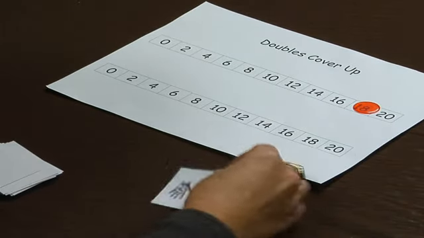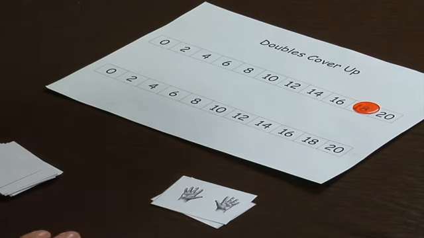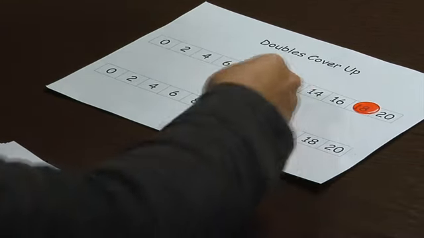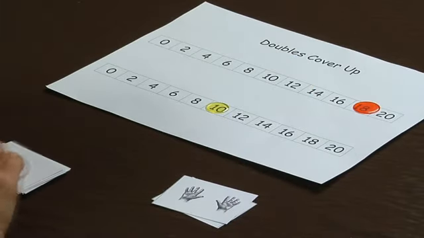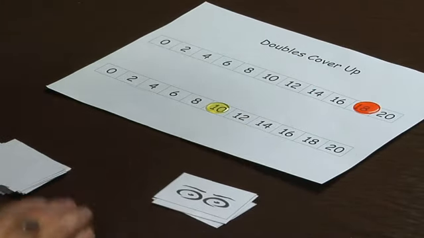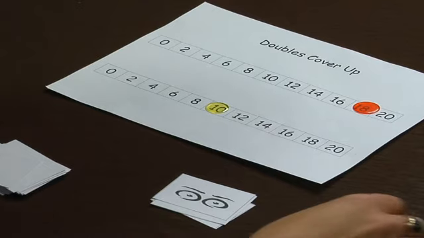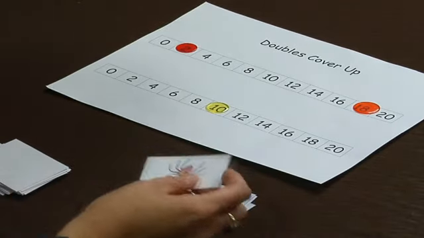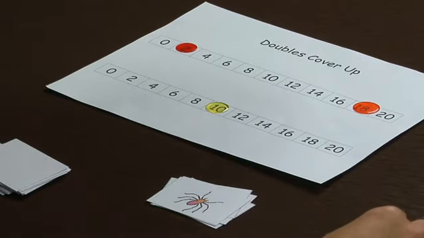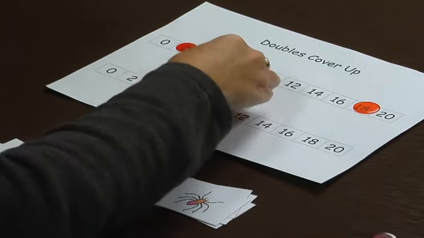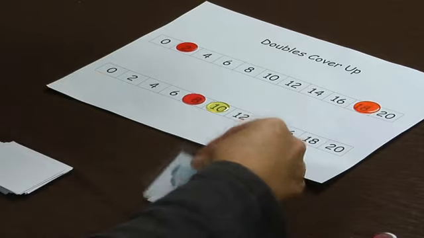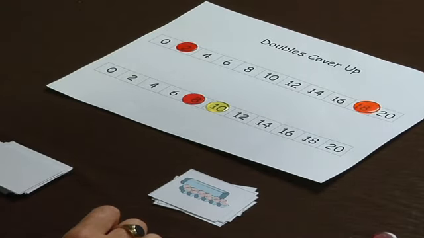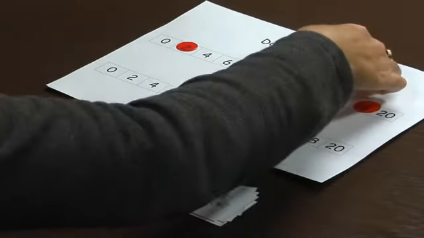My partner turns over a card. The high five fact. 5 plus 5 is 10. So on their board, they cover up the 10. My turn. The I fact. 1 plus 1 is 2. So again, I cover up the 2 on my board. Spider fact. 4 plus 4 is 8. Egg fact. 6 plus 6 is 12. Play continues until someone's covered up the board.